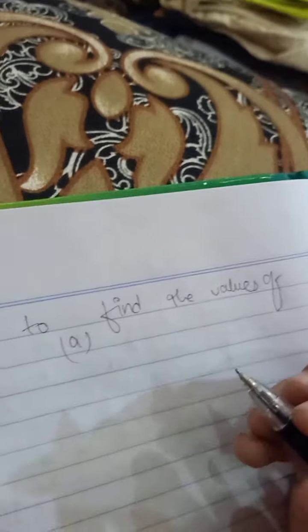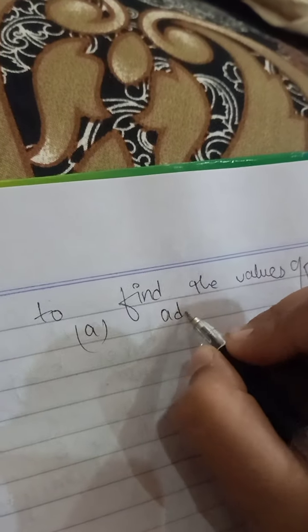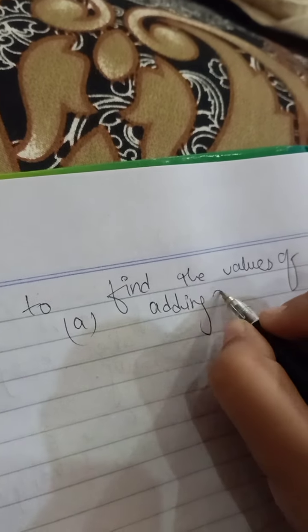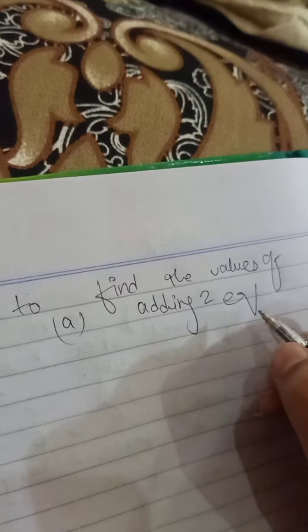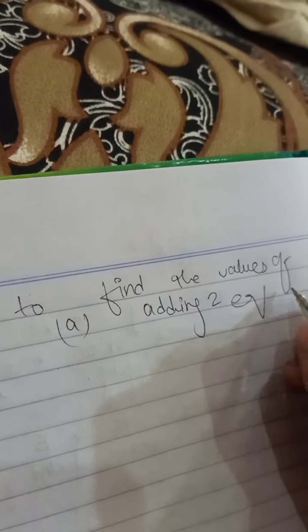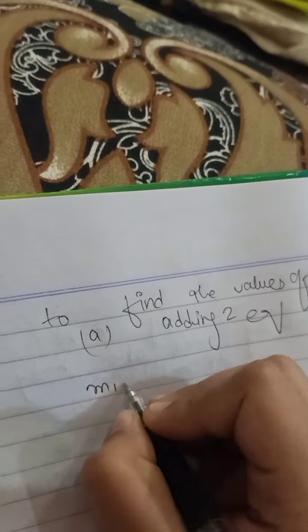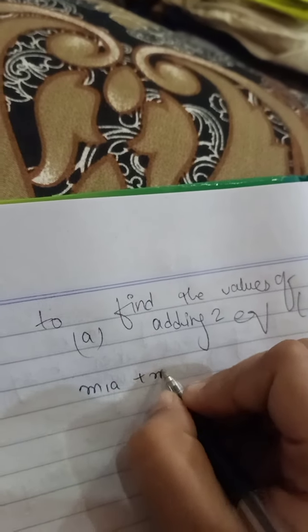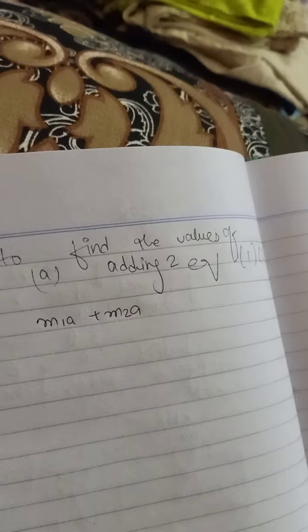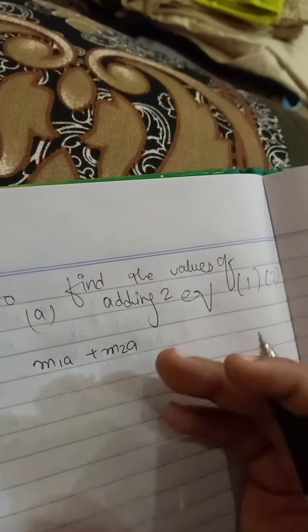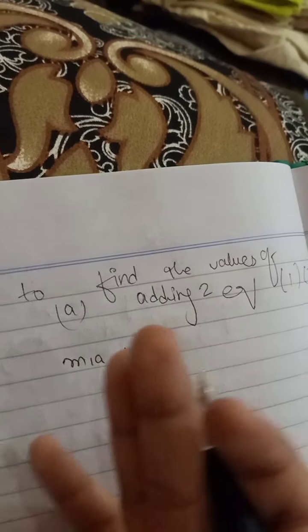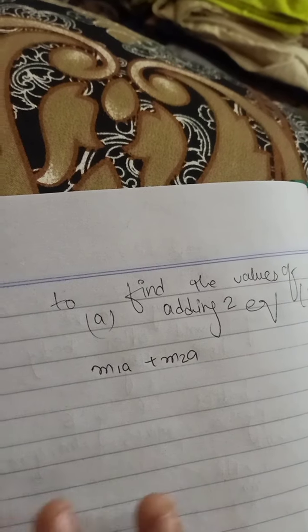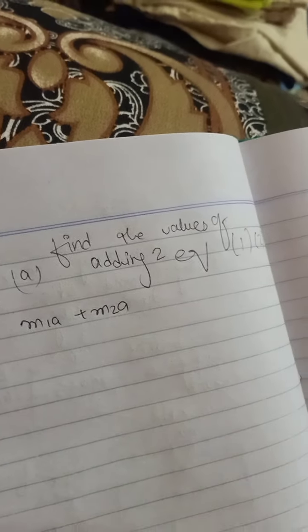So as we want to find the acceleration, we will be adding the two equations, that is 1 and 2. There is a rule that the left hand side will be added to the left hand side and the right side will be added to the right side.